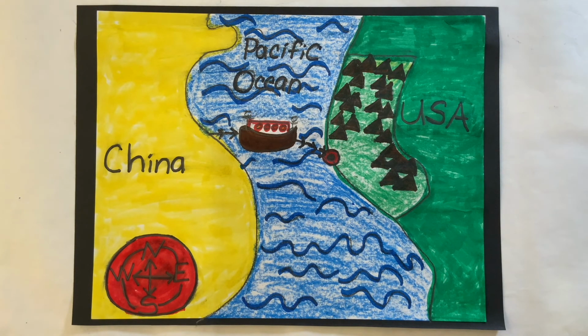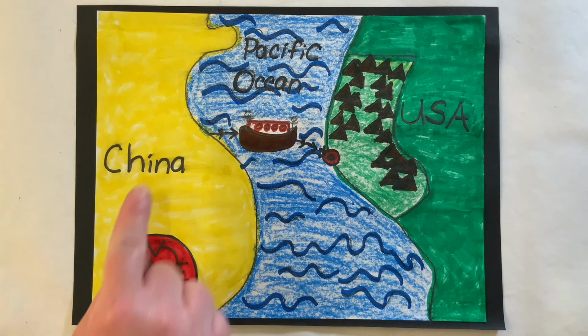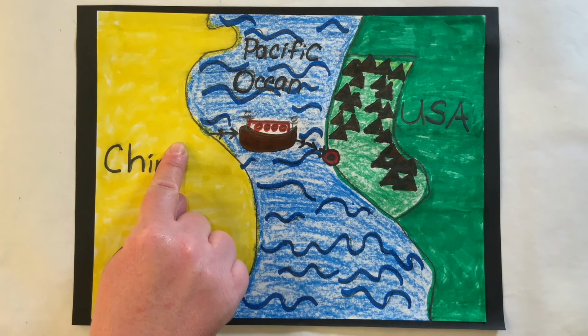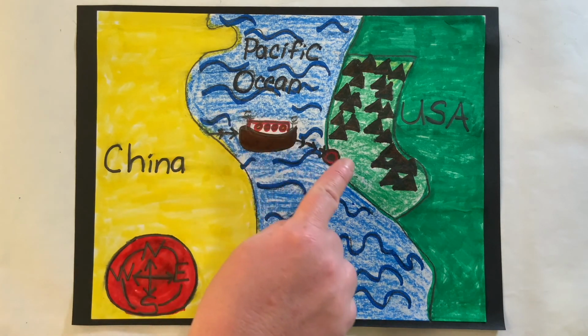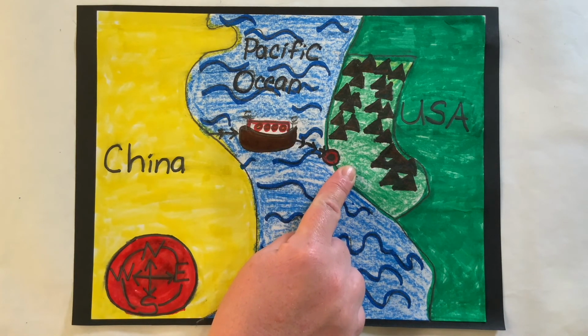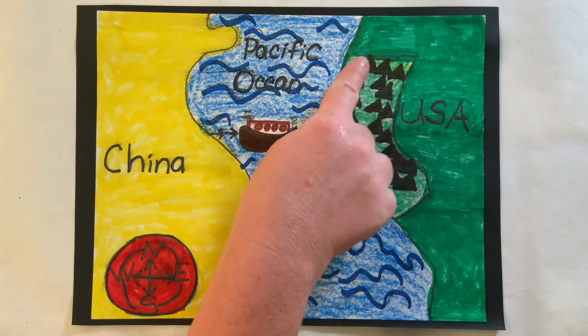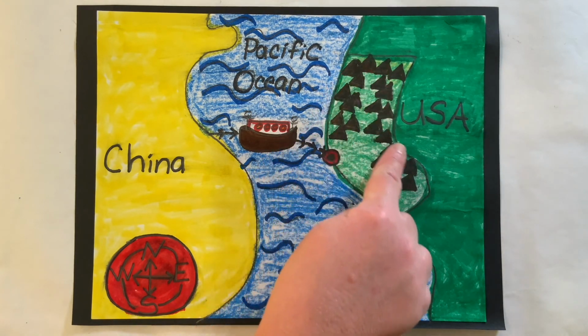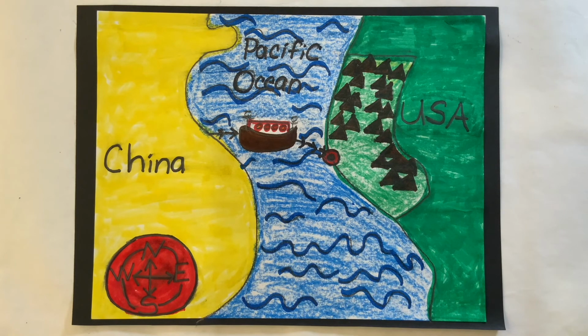I hope this helped you understand where they were coming from and how they got to where they were going. And you could even see all these mountains around them. Maybe that's why there was a myth about Gold Mountain, because there were so many in California.